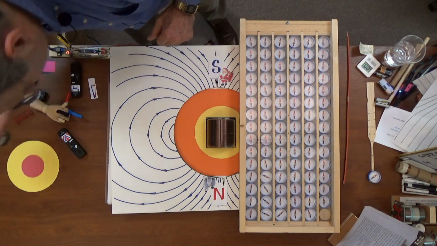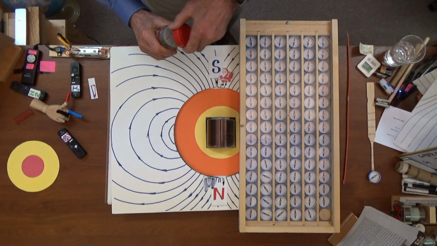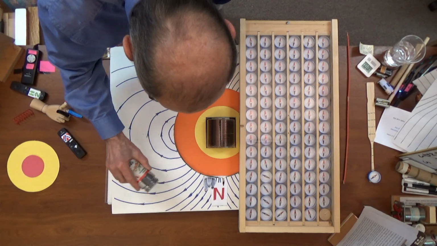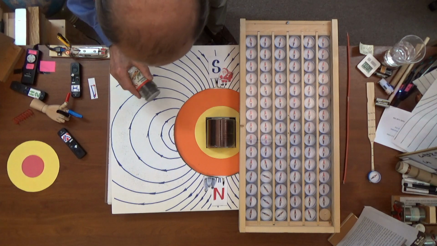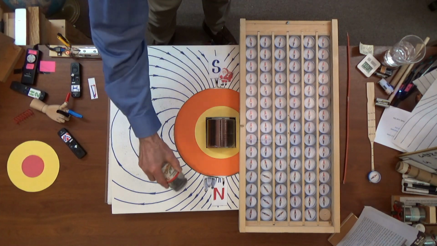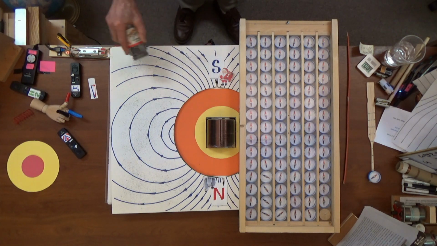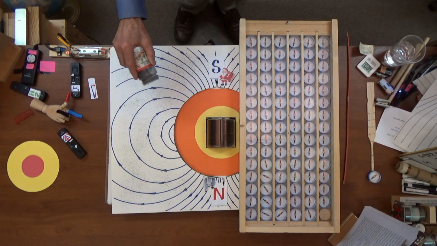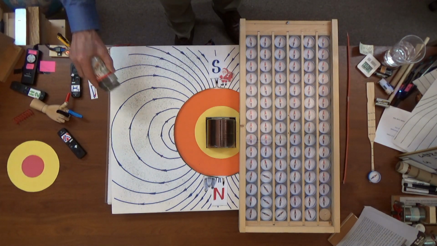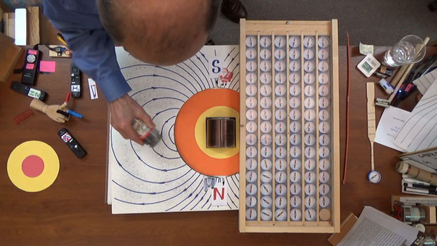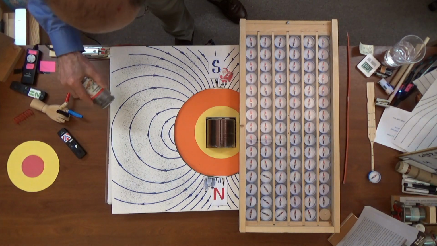So we won't worry about them. Now this is not on yet. So we're going to sprinkle these steel filings onto this sheet of paper. I'm going to take a few moments here to try to make it as uniform as possible. We'll get a better image that way.